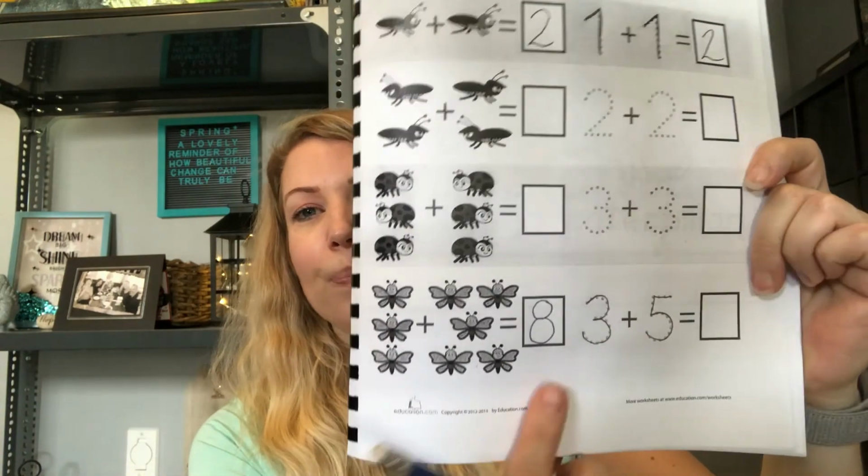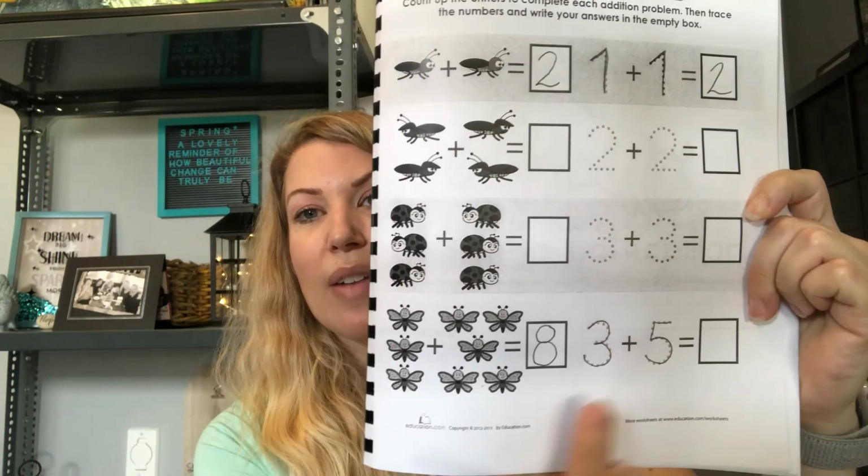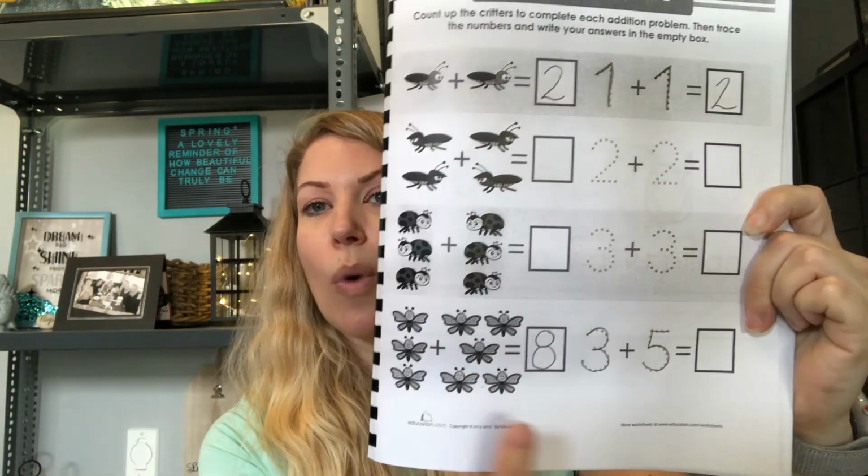Okay, so here we go. We've got 3 butterflies, that's these guys, and another 5 butterflies, that's these guys. And what does 3 plus 5 equal? You can count again on the butterflies, or you can use your fingers. We have 3 fingers, let's add 5 more. So 1, 2, 3, 4, 5. Now count Mrs. C's fingers. 1, 2, 3, 4, 5, 6, 7, 8. We have 8 butterflies all together.